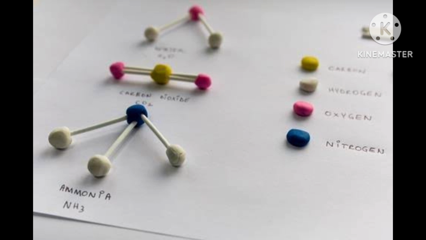In ring or cyclic or closed, again there are two types. The first type is homocyclic, and the second type is heterocyclic. Hetero means different. Homocyclic is also known as carbocyclic. Carbo means carbon, cycle of carbon. Generally in organic compounds, carbon is compulsory, essential.